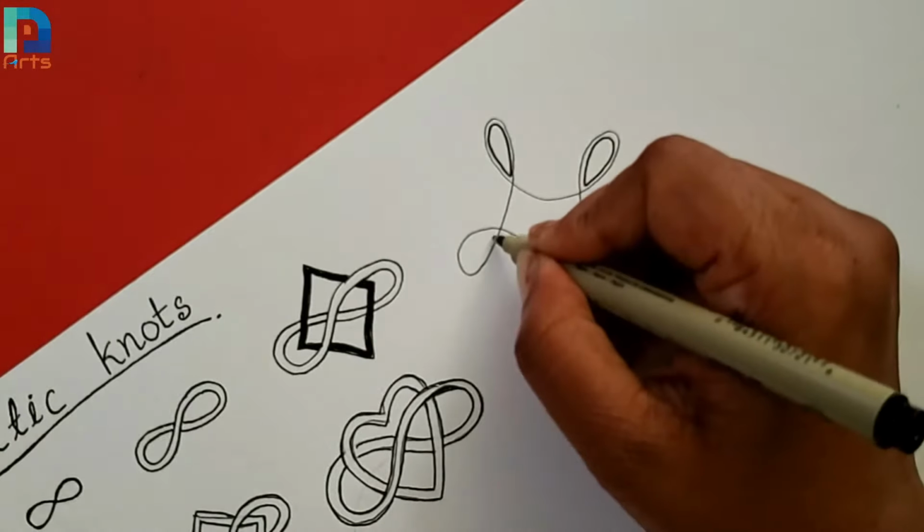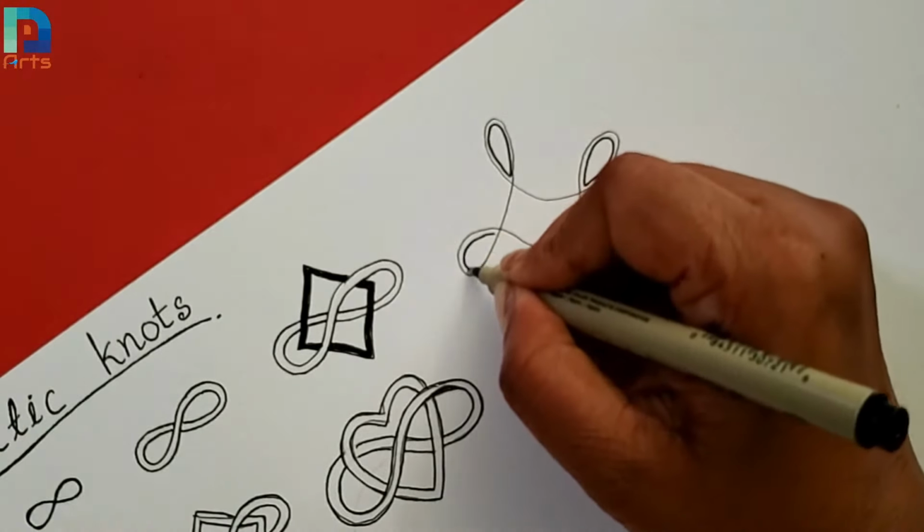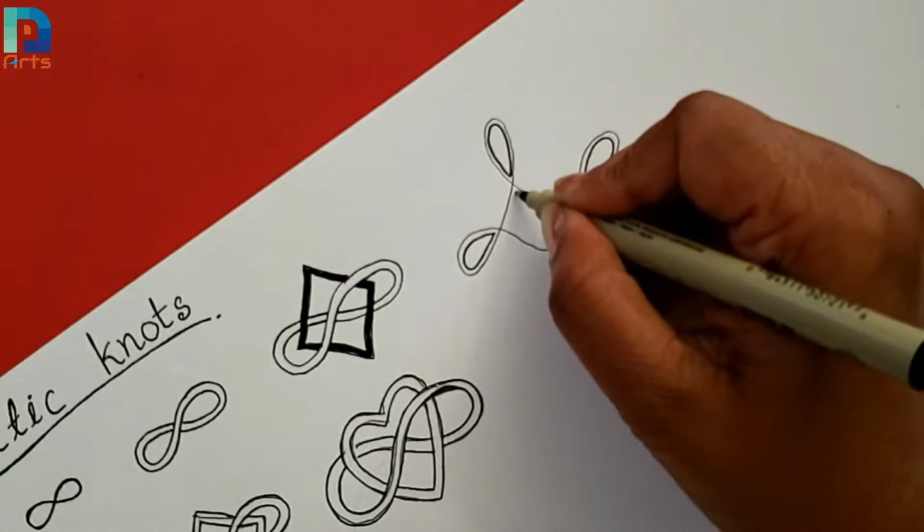I'm drawing these aura lines inside these closed shapes.